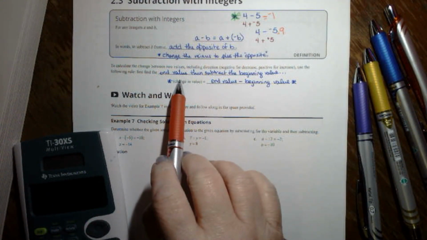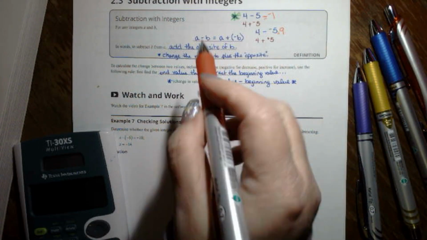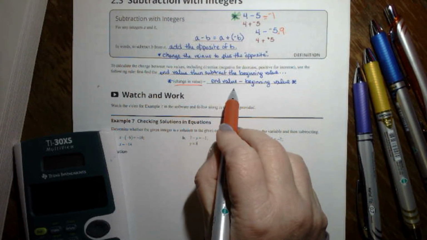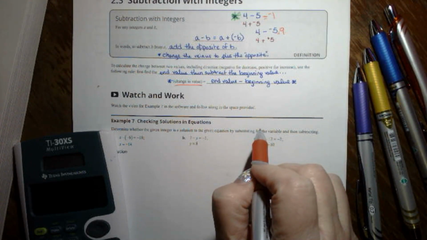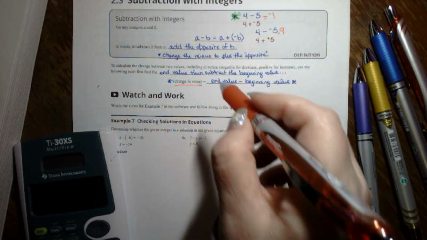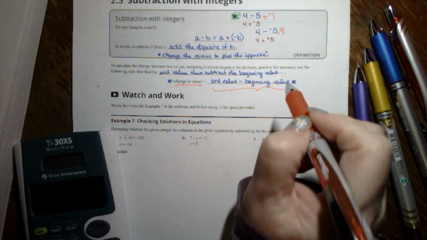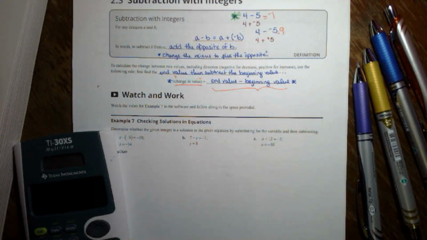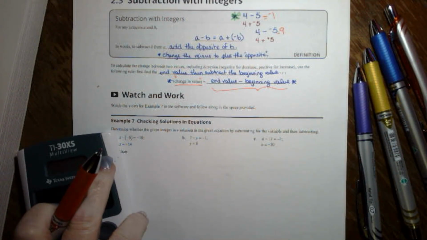When you are doing the change in value, you always take the end value first and you subtract the beginning value. Think of this as a formula that they're going to want you to use. They'll use the words change and value. Whenever they ask you for the change in value, think of that as a formula you're going to be using.